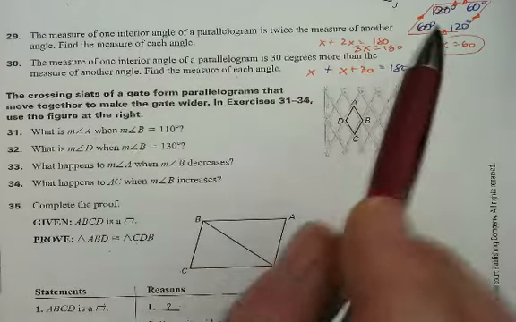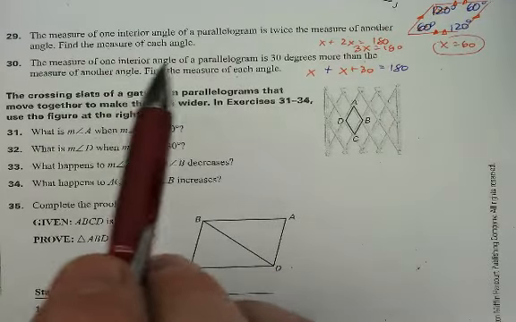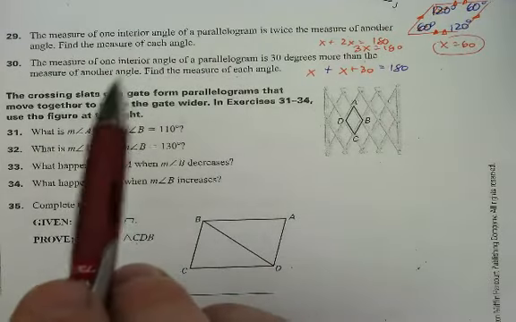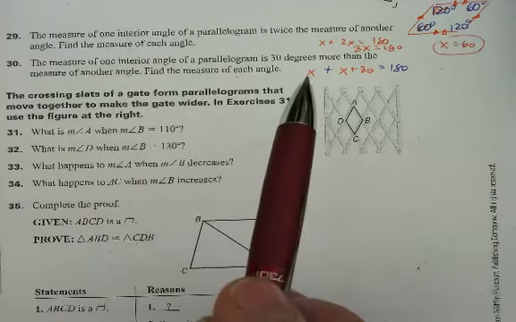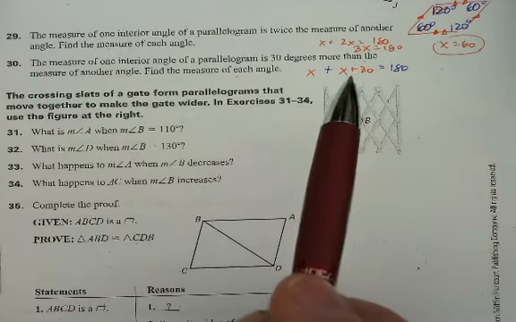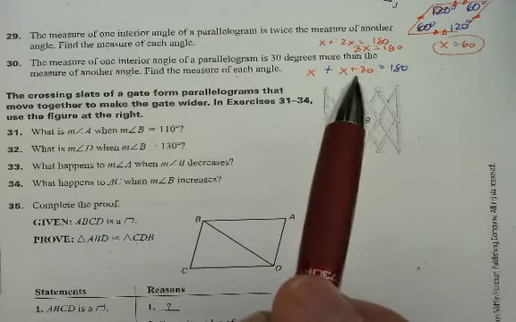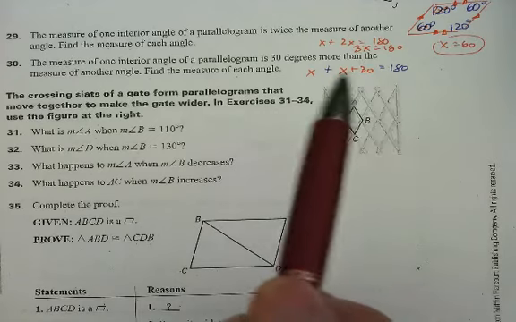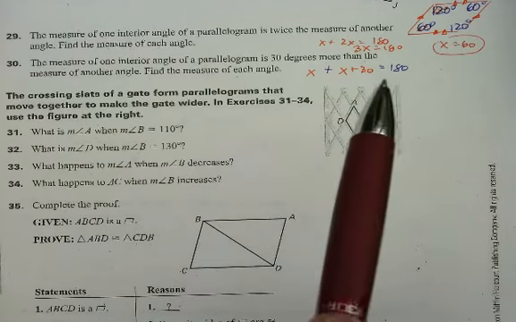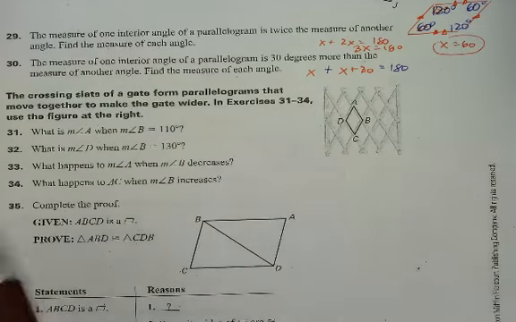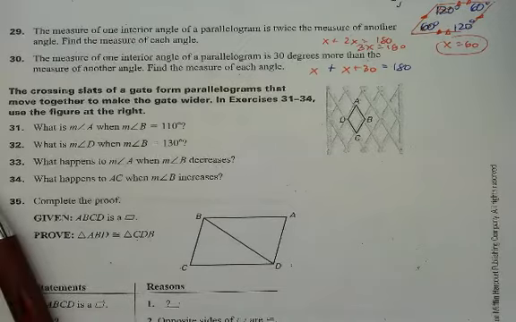Number 30, same deal. You can draw the picture again if you like. One interior angle is 30 degrees more than the other. So make one angle x and make one angle 30 degrees more than x. Add those together, set them equal to 180 because those are consecutive interior angles. Once you have x, plug it back in. That's all you do.